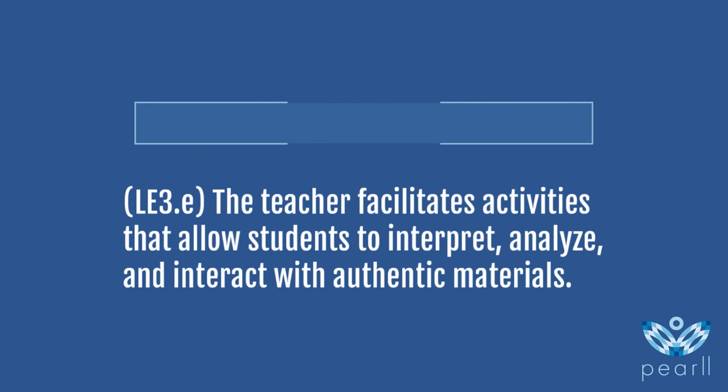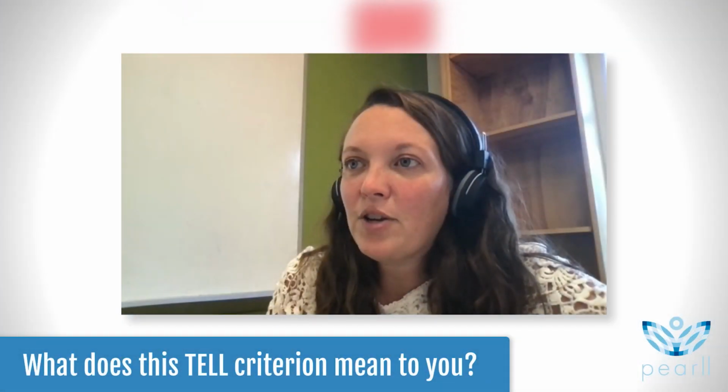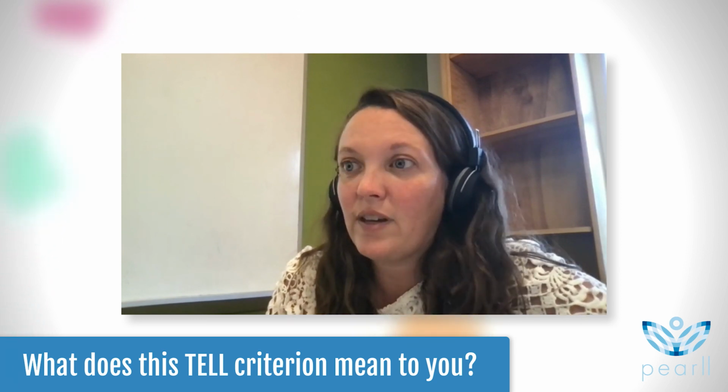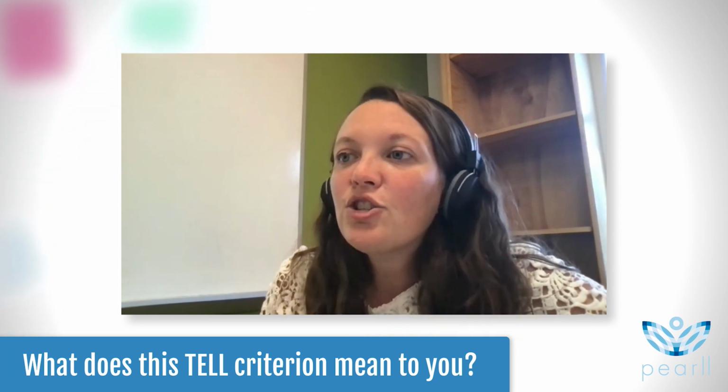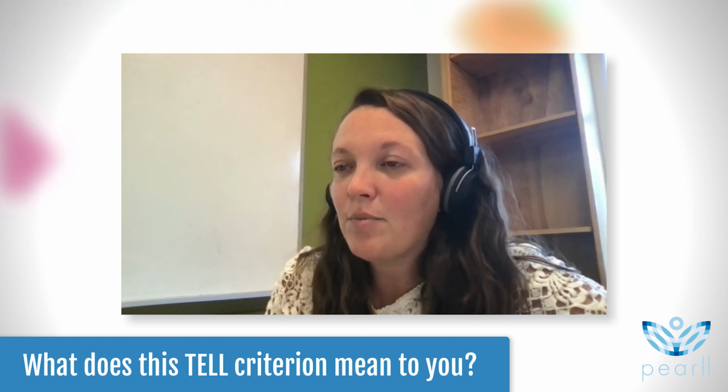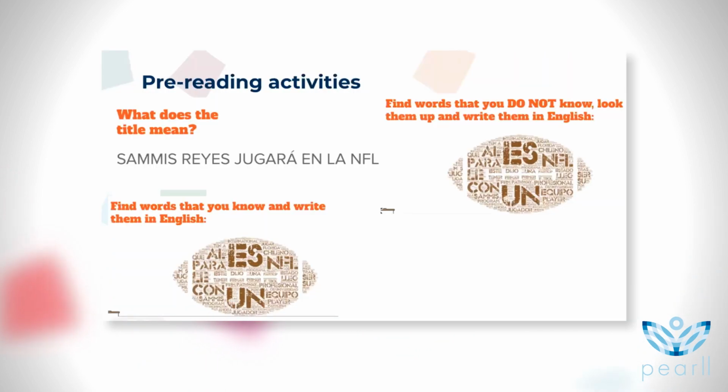This criteria means that first and foremost, my students have to be able to understand and comprehend what the authentic resource is telling them. So I need to do work ahead of time to make sure that they're able to understand it. That could be with new words that they're going to encounter, or perhaps cultural information that they'll see in the resource. Some pre-reading activities that I do involve them looking at the title.